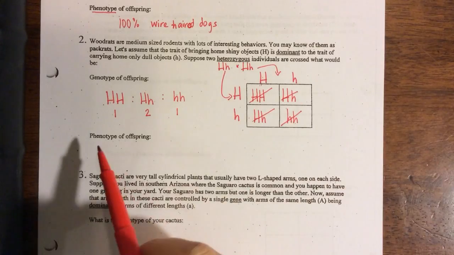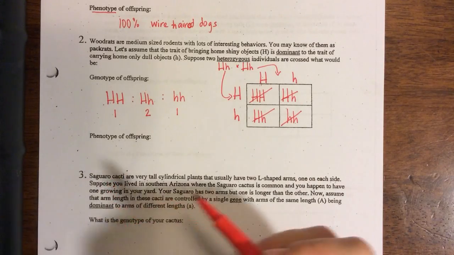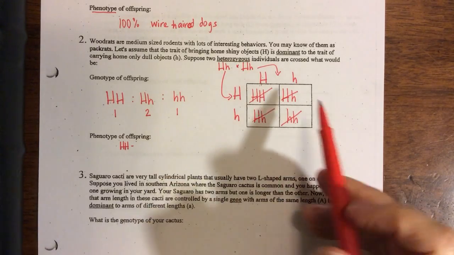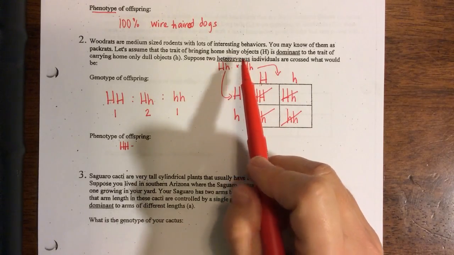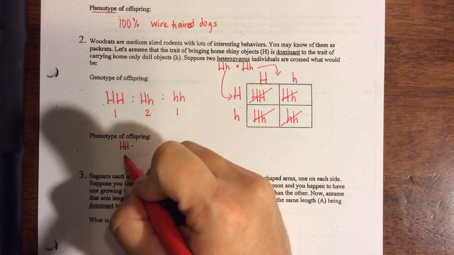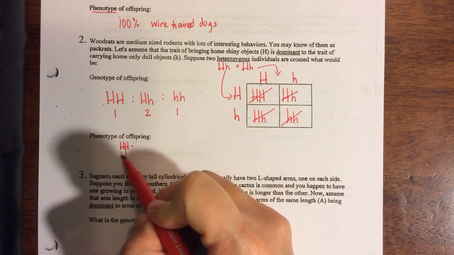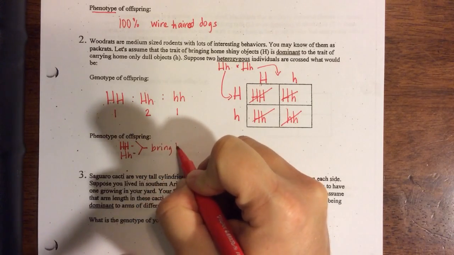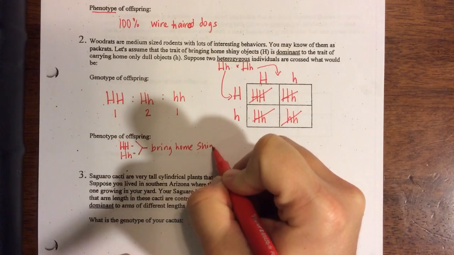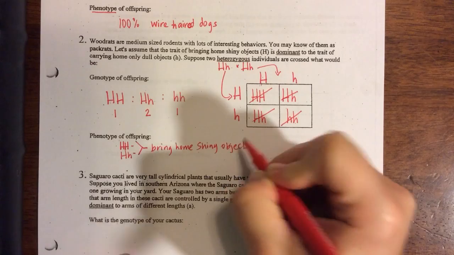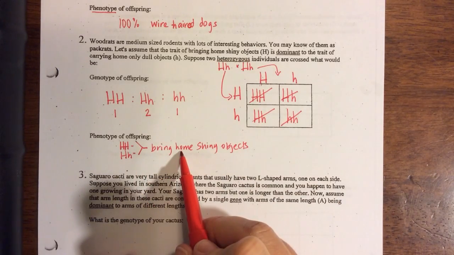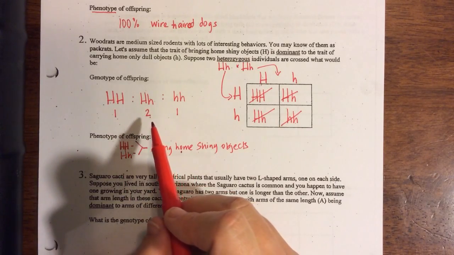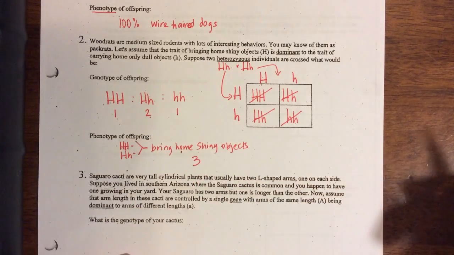All right, then the next thing it says, what is the phenotype of the offspring? So that, what does it physically look like? So my big H, okay, what does that gene do? That says it brings home shiny objects, okay? And I also have that big H, little h here. That's also, so these two bring home shiny objects. Okay, now this is the genotype and this is the phenotype right here. And so if I count, I have 1, 2, 3. Okay, so I have 3 of them that bring home shiny objects.